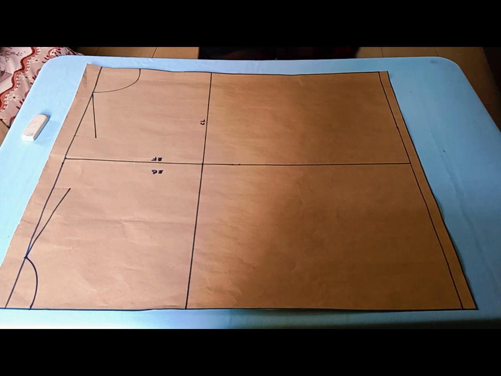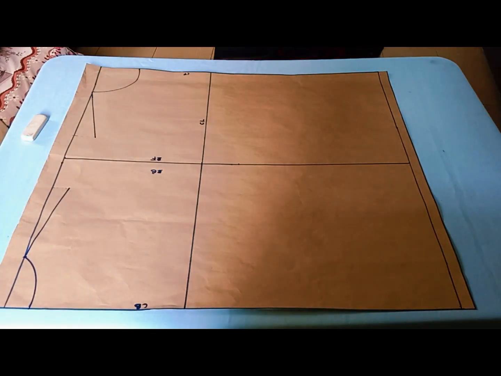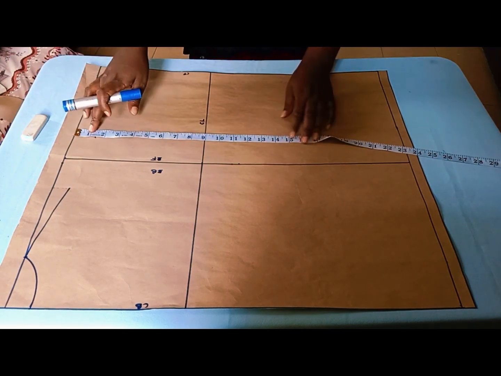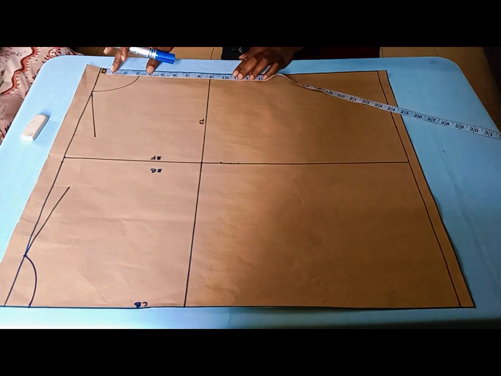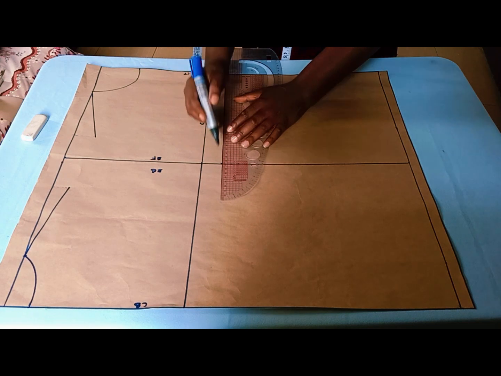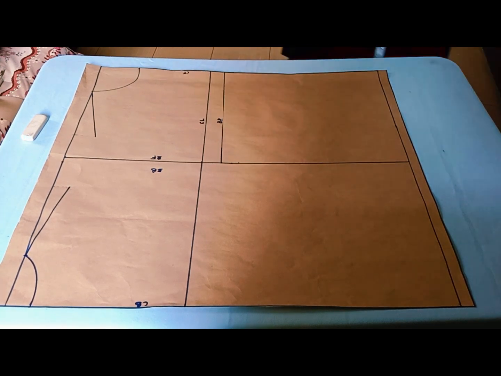And then I forgot to label my front and my back pattern. The part closer to me is my front, part closer to you is the back. So I just labeled it side, back, side, front, center, back, center, front. So next I'll be taking my bust, shoulder to bust point measurement. My shoulder to bust point measurement is 10.25, which I've marked across like this.